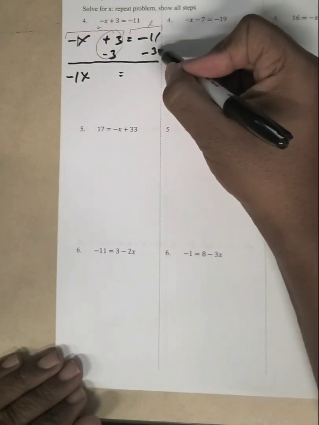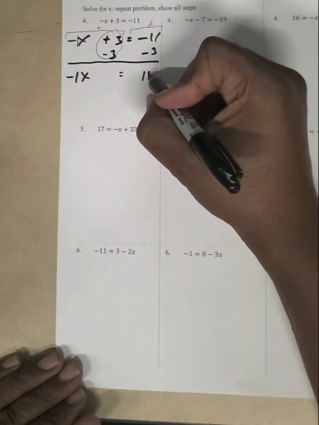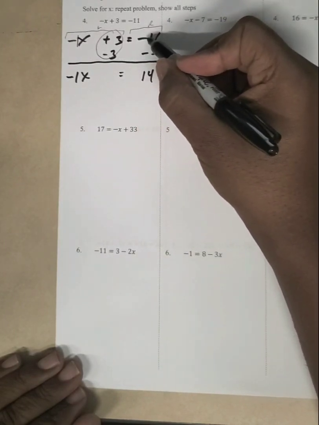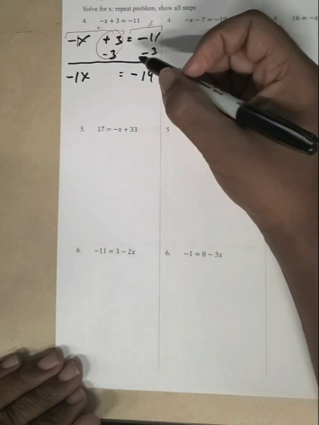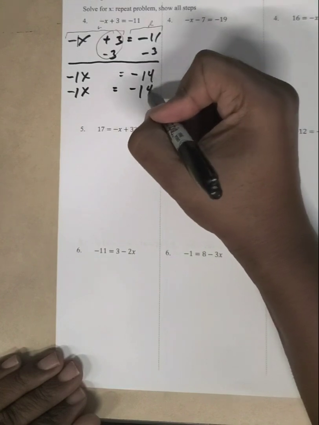And these are same signs. Now same signs will add, so 11 and 3 will give us 14. And the bigger sign wins, so that's the 11, so this will be a negative 14. Now let me rewrite the negative 1x equals negative 14.